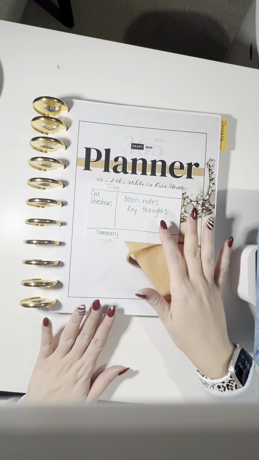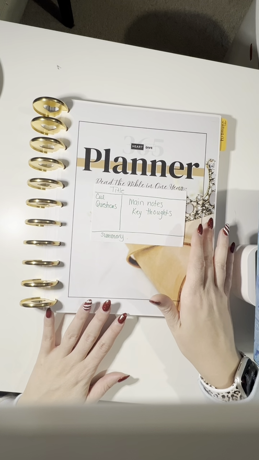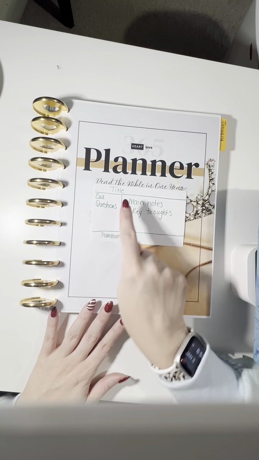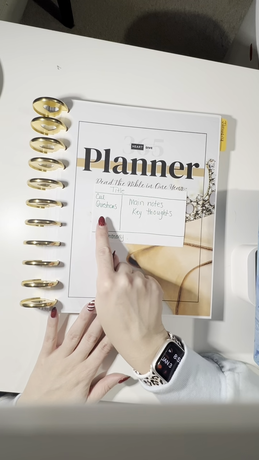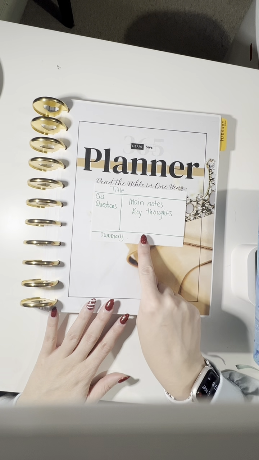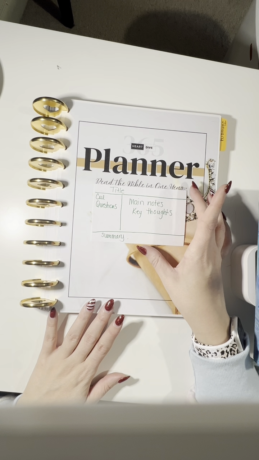Let's dive in. All right, so just to give you a quick little visual of Cornell Notes and the setup, I will be showing you my paper and we will be walking through it. You have a title at the top, you have your Q questions over here on the left, your main notes and key thoughts, and your summary. So this is traditional Cornell style notes.